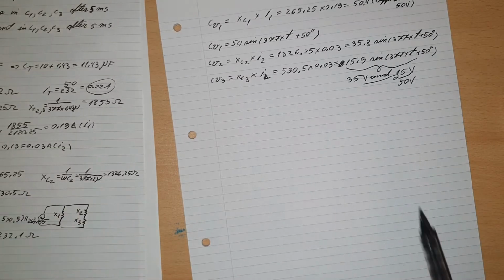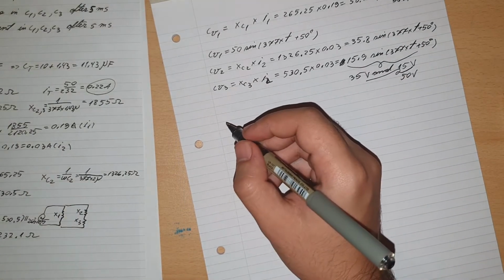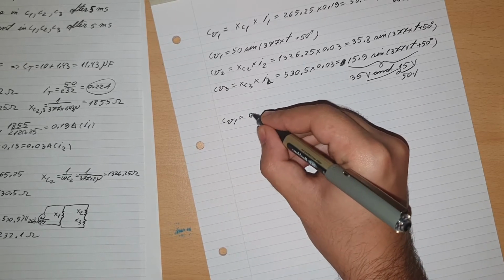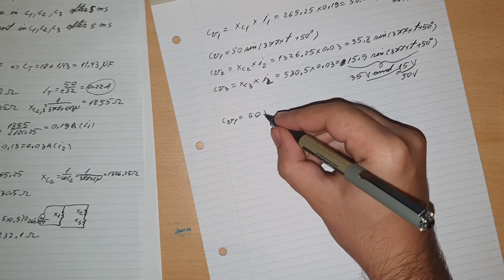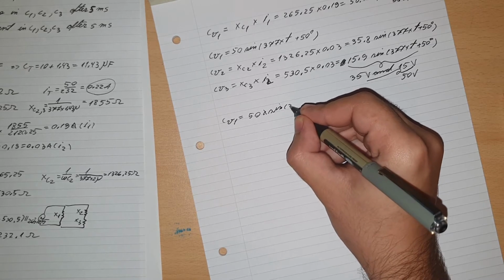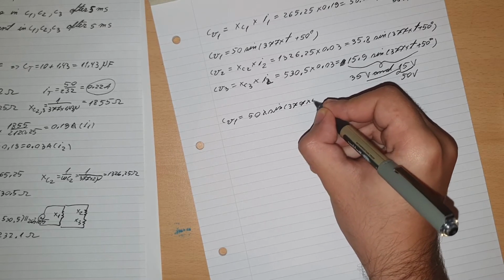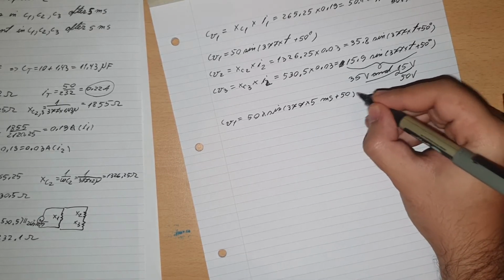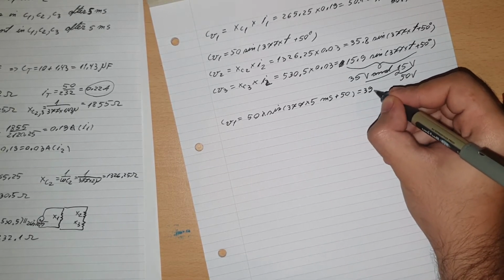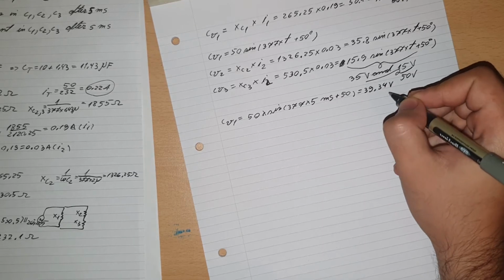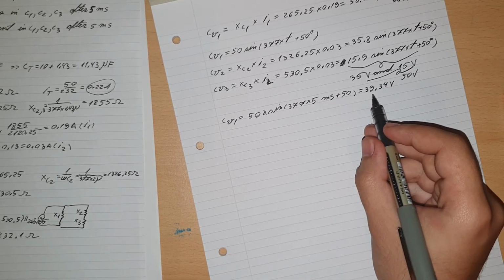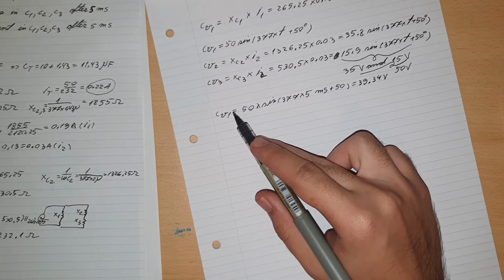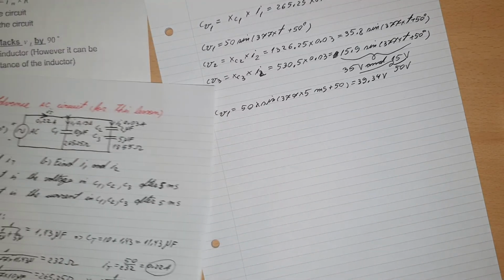Okay, so now let's do the calculation. So CV1 will be equal to 50 times sine of 377 times 5 milliseconds plus 50. Again, the angle stays the same. That will give us 39.34 volts. So after 5 milliseconds, there will be 39.34 volts through the first capacitor, through C1, which is this one here.